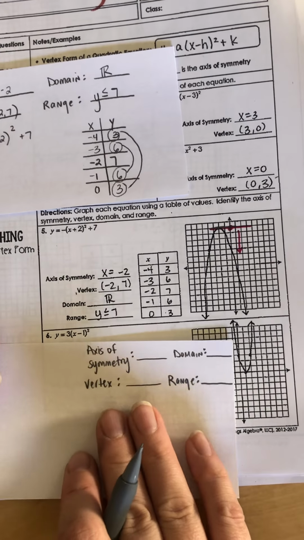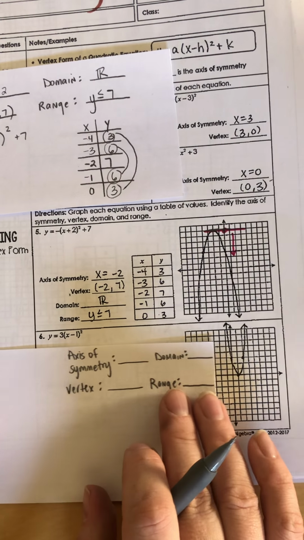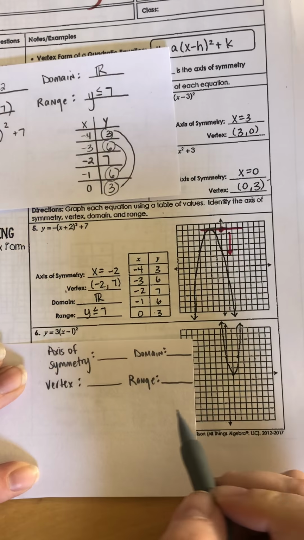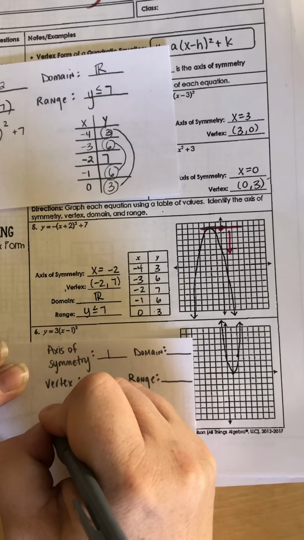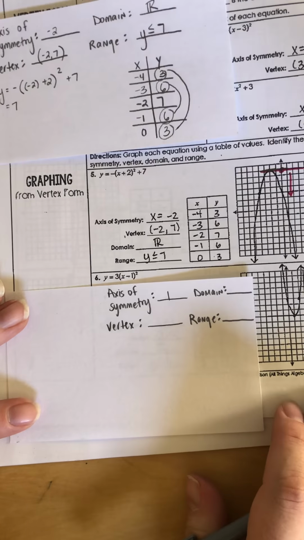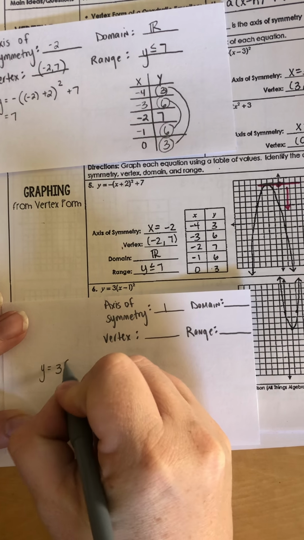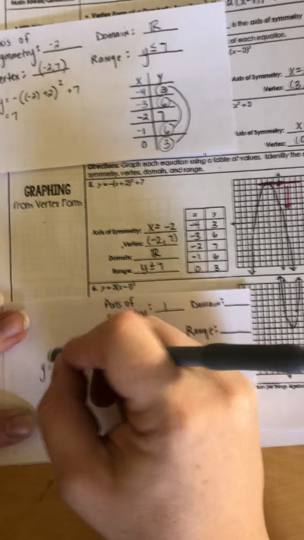Next one. Your axis of symmetry, I'm just going to give you that right there. Axis of symmetry, opposite of -1, which is 1. Plug it in. Let's see. Y equals 3x minus 1. Oops.